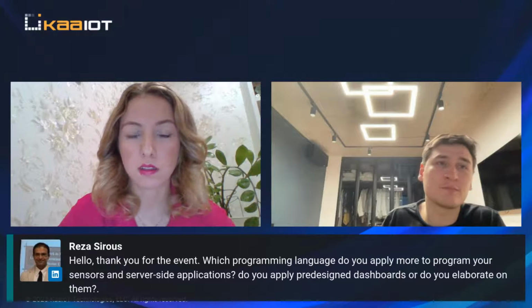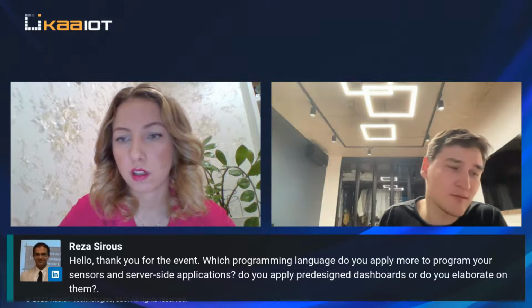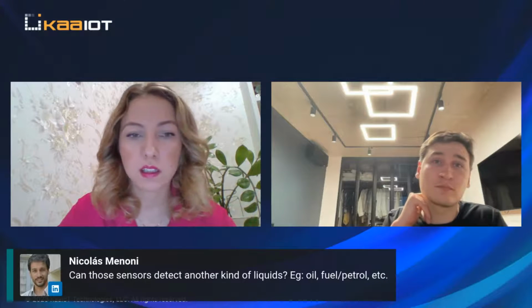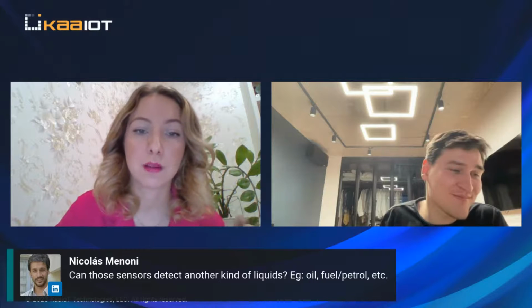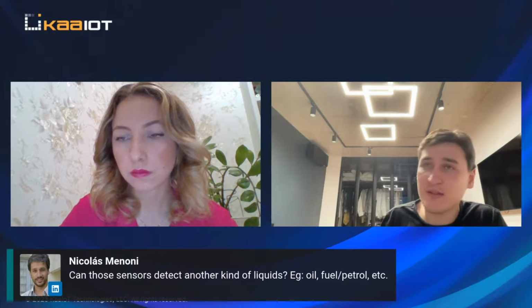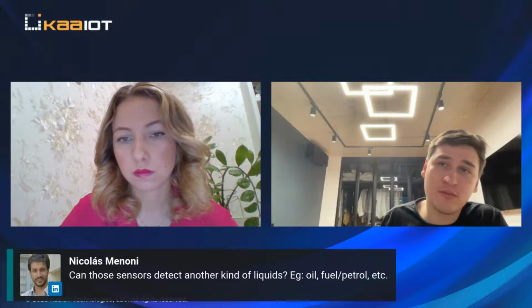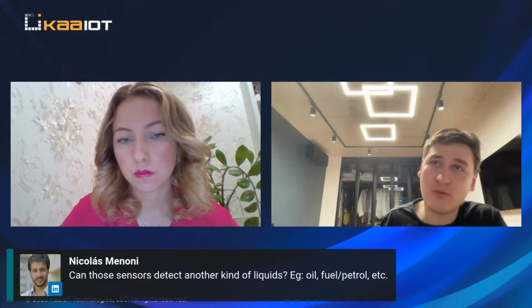Yeah, on the software side, it's quite easy to achieve. Okay, from Nicholas, and actually, Nicholas, thank you for this question because I also wanted to ask this. Can those sensors detect another kind of liquids, for example, oil, fuel, petrol, etc.? The sensors which I showed here were designed especially for water. But if you want, we can suggest sensors for fuel, oil, and other things.